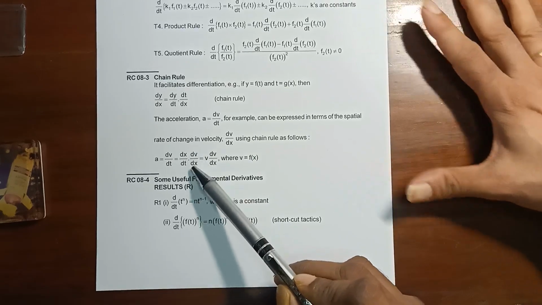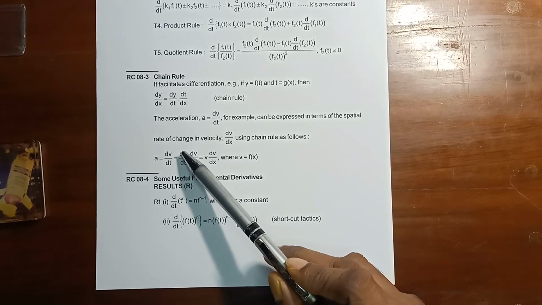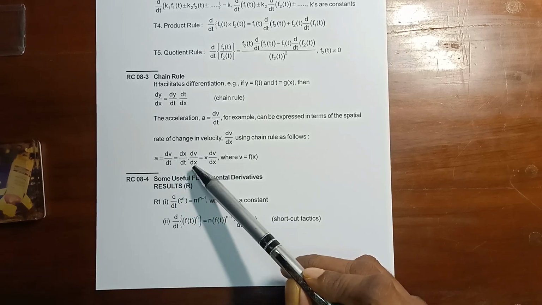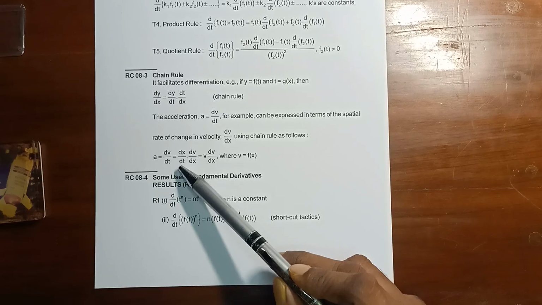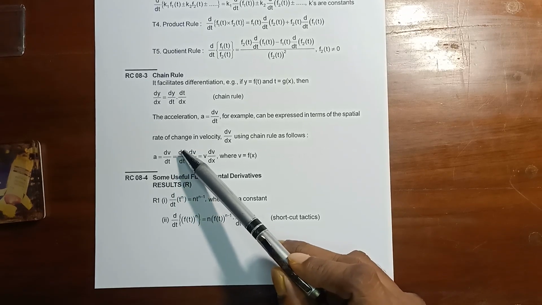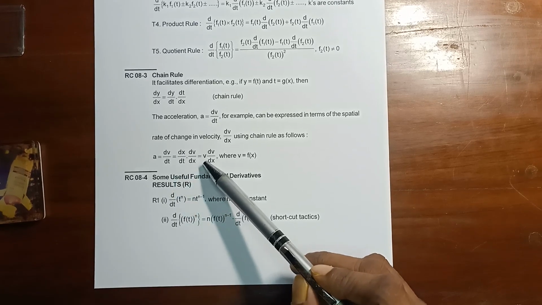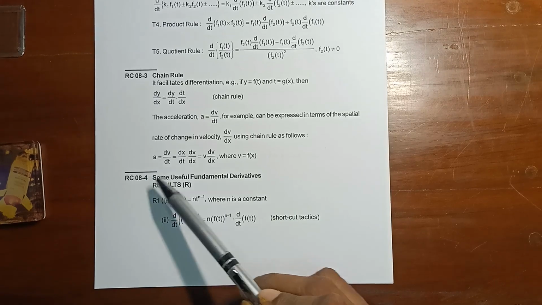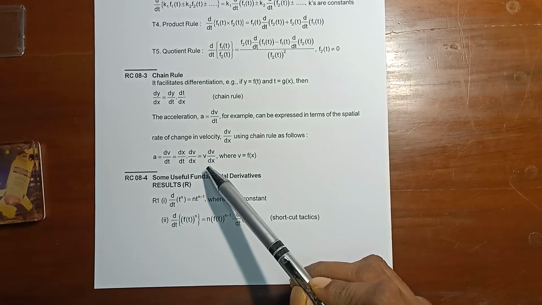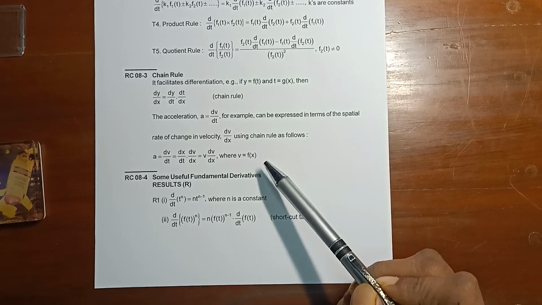So we have dv/dx. Now if we multiply by dx/dt, dx cancels out and dv/dt remains as it is. It is the chain rule. But dx/dt is equal to v, and dv/dx remains as it is. So acceleration will be equal to, very important, v dv/dx when velocity is a function of x.